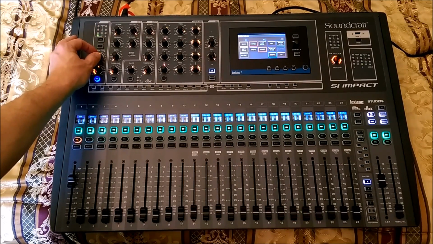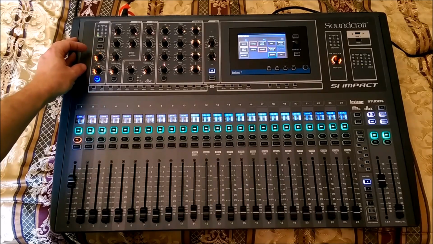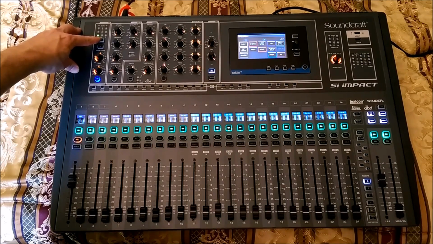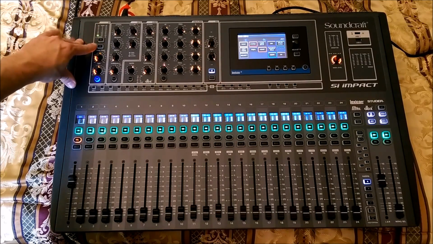You set the gain with the gain knob here, and 48 volt phantom power is necessary when you have a condenser microphone, certain ribbon microphones, or an active direct box. You would need to engage that. We don't need it on the Shure SM58.